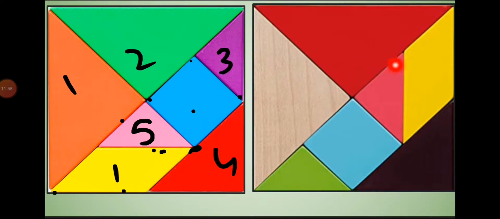Look at this one. Again a square shape, but the arrangement of the shapes is different here. First we count the triangles. 1, 2, 3, 4, 5 triangles. And look at that. This is a square. All sides are of the same length. And this is a parallelogram. The 2 opposite sides are of the same length. So this is a Tangram. The arrangement of shapes is a little bit different, but it is divided into 7 parts.